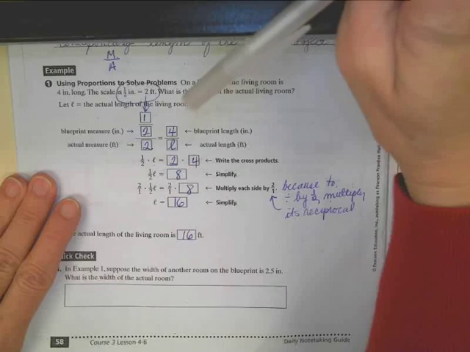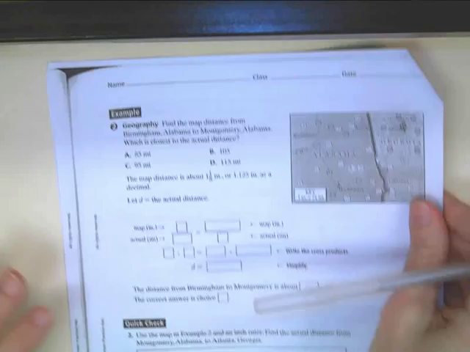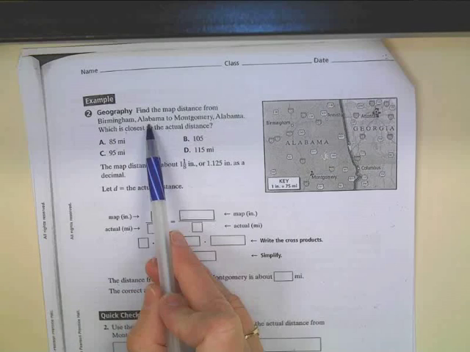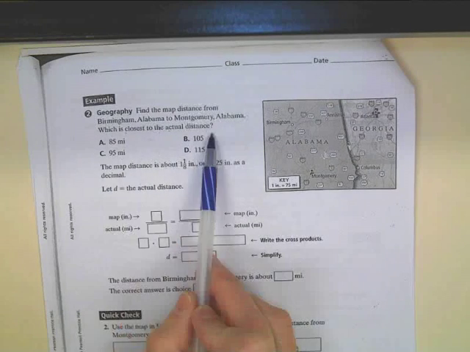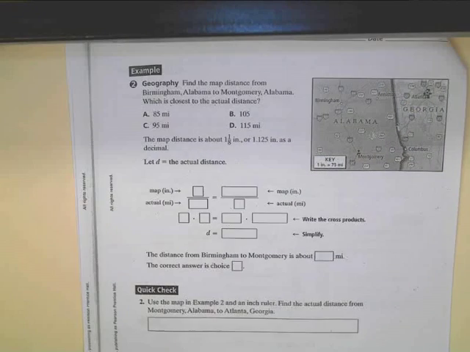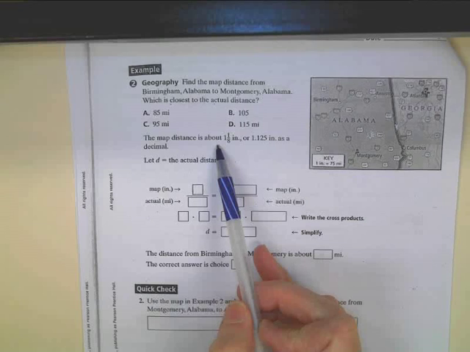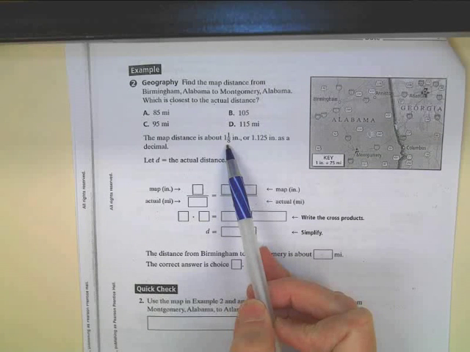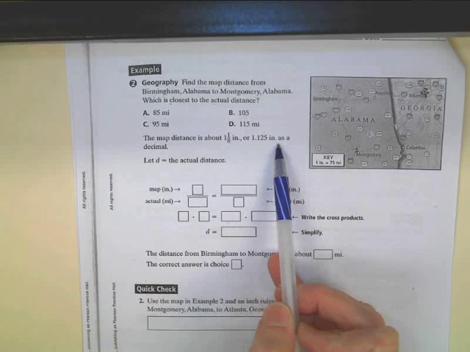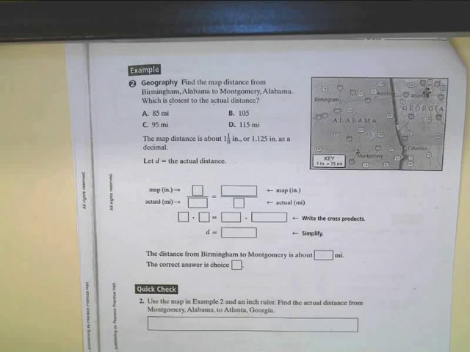Oh, suddenly this is very large. Sorry, sometimes I'm wondering about the enlargement here. Okay, back to question number 2 now. Actually, yes, it gives you everything you need. Find the map distance from Birmingham, Alabama to Montgomery, Alabama, which is closest to the actual distance, and you're given multiple choice questions there. I'm not going to read those out to you at the moment. The map distance is about 1 1/8 inches, or 1.125 inches as a decimal.